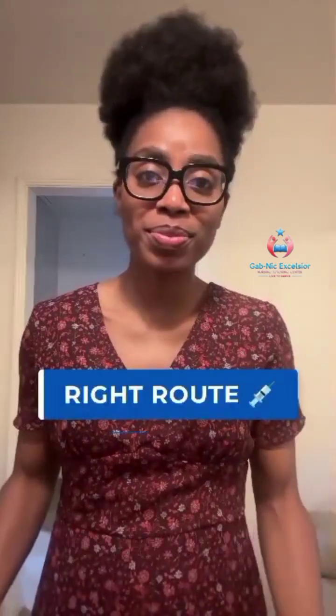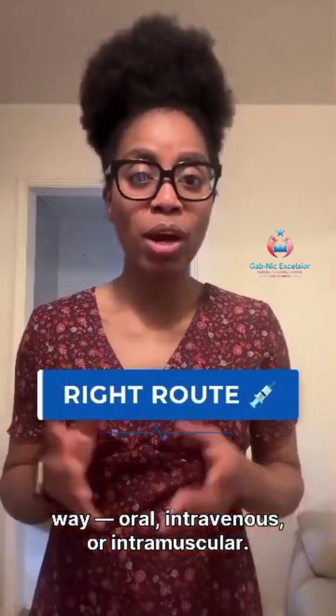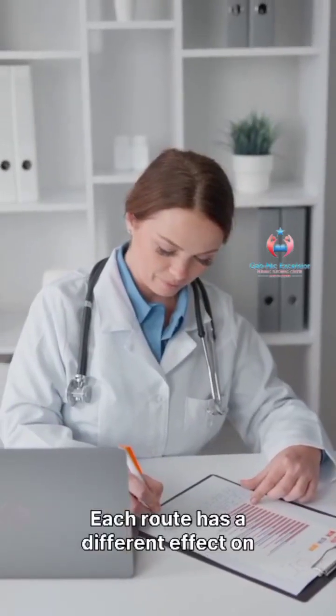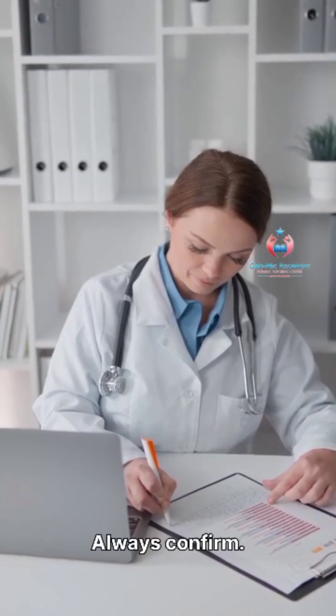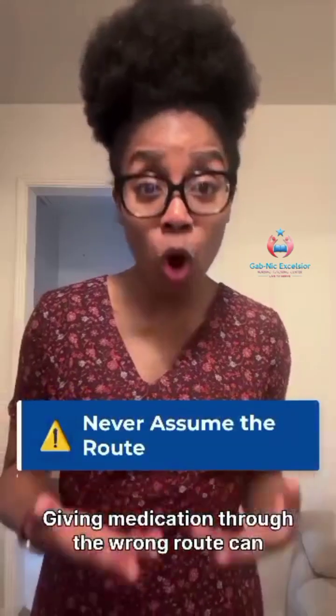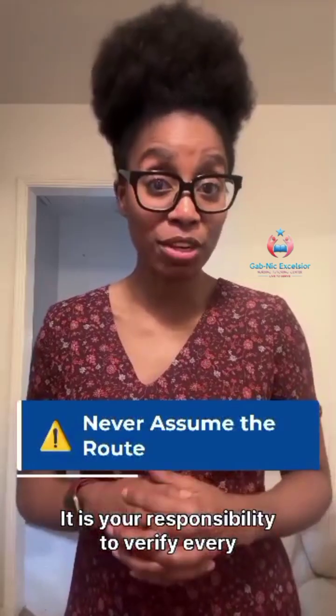Next is the right route. This means giving the medication the correct way, oral, intravenous, or intramuscular. Each route has a different effect on how the medication works. So you should never assume. Always confirm. Giving medication through the wrong route can be dangerous. It is your responsibility to verify every time.